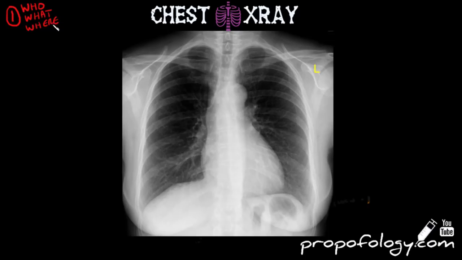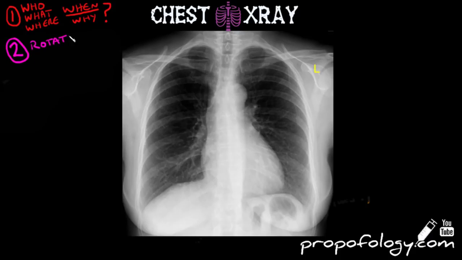Where was this taken? Was it done in the emergency department, the x-ray department, ICU, etc.? When was it taken? Was it taken today, yesterday, last year, last month? And why was it taken? Why was it requested?